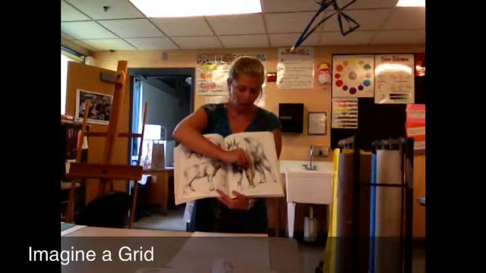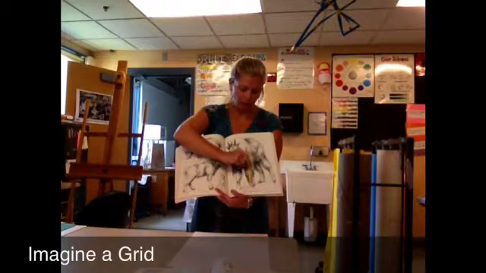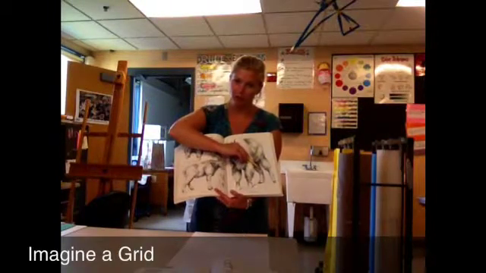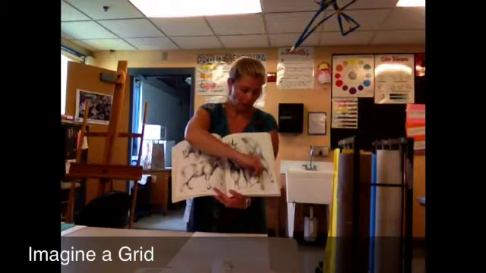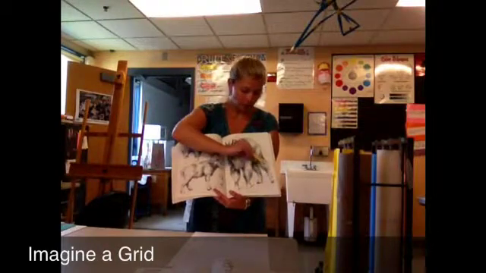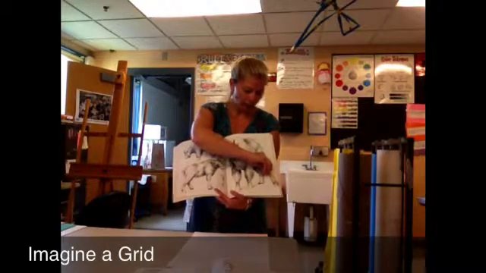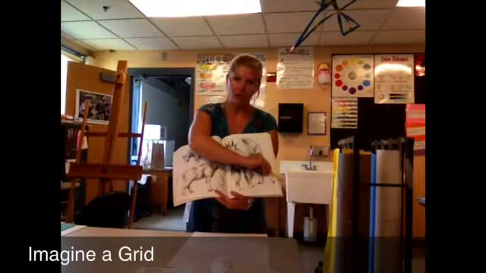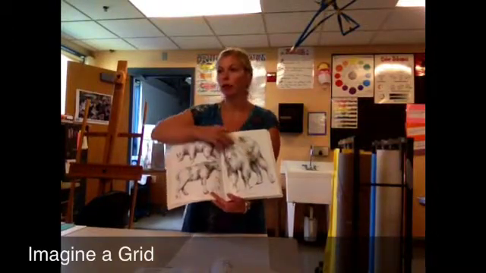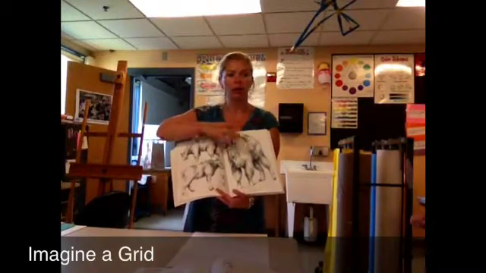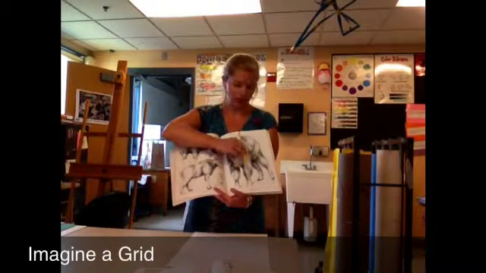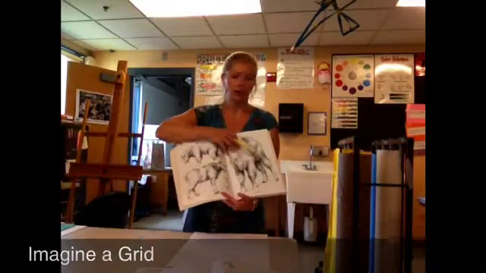So I notice this leg is vertical. This upper part of the leg is at like a 45-degree angle, and the bottom part is vertical. And then this is not quite vertical, it's a little bit off to the side, it's not quite 45 degrees. So when you're drawing, thinking about a grid and comparing the lines and shapes that you see can help you to get them more accurately.